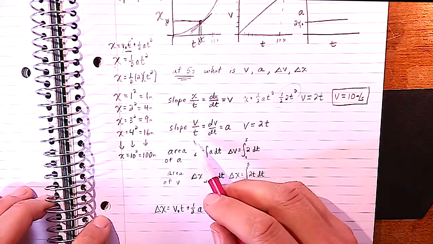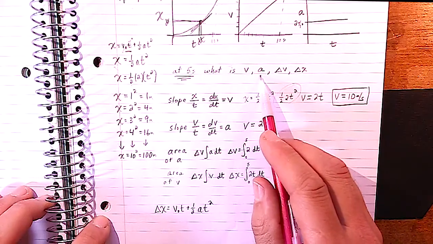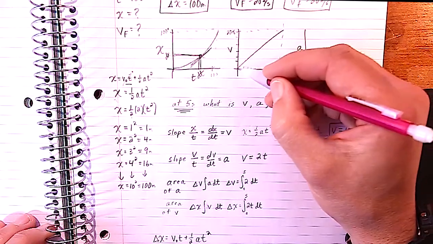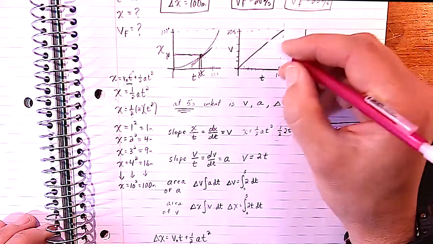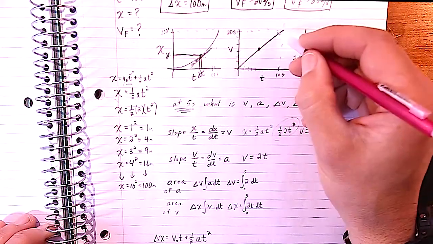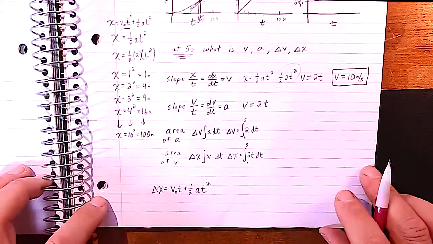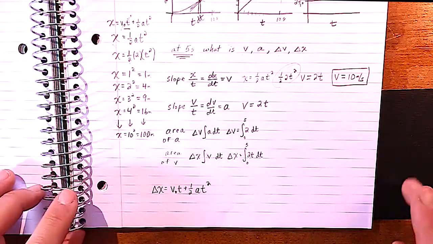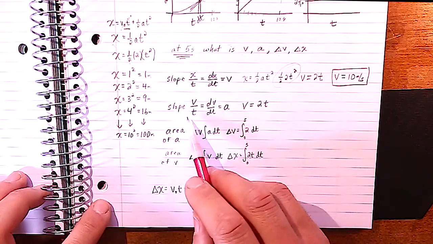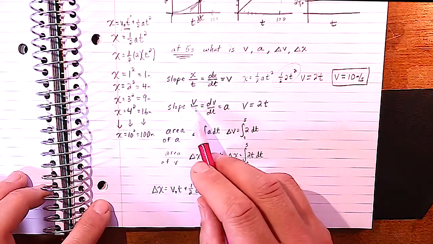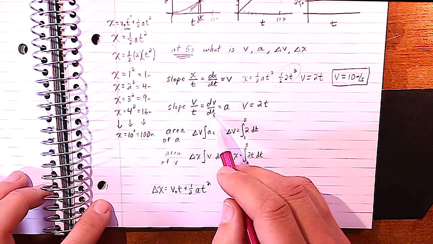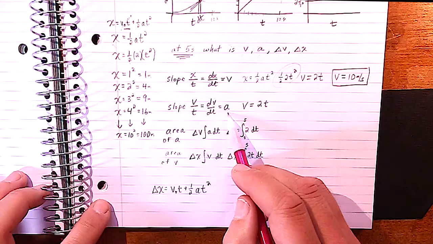The next question was, what's its acceleration at 5 seconds? Well, its acceleration is actually constant, so all we have to do is at 5 seconds find the slope of the line. Well, that also happens to be the slope at any moment in time, so we could do this anywhere. We don't have to do it at 5 seconds. So if we look at our formula, we have the slope of velocity with respect to time. That's dv over dt, or the instantaneous acceleration.